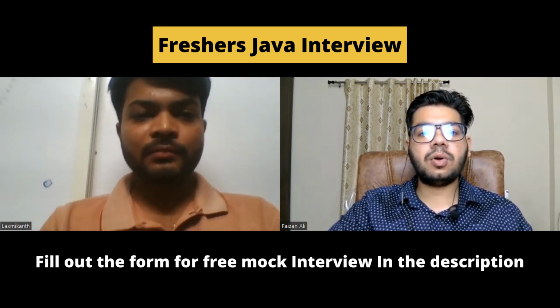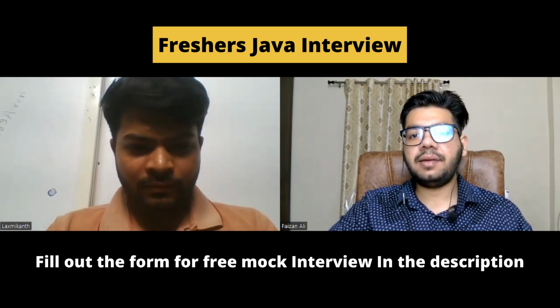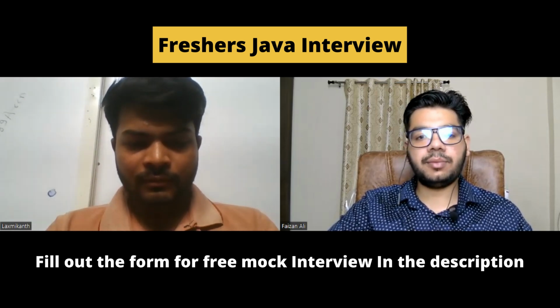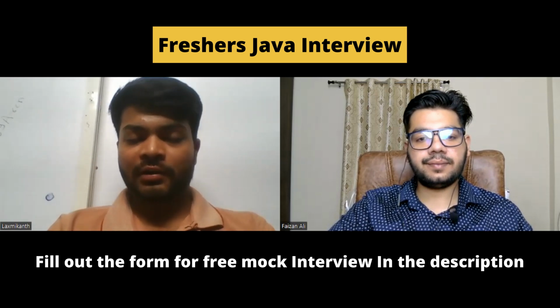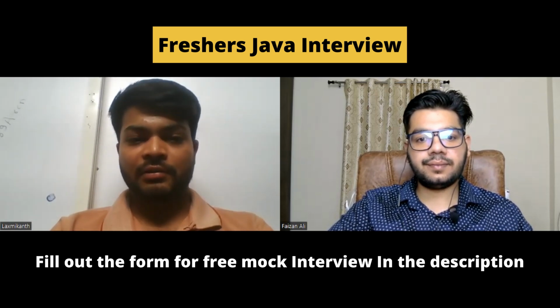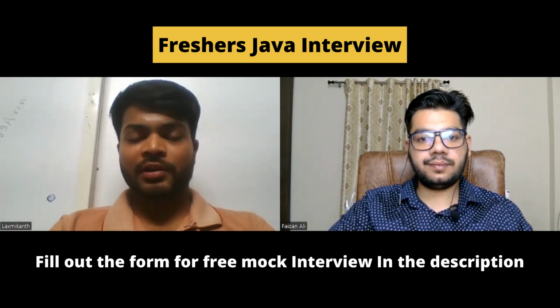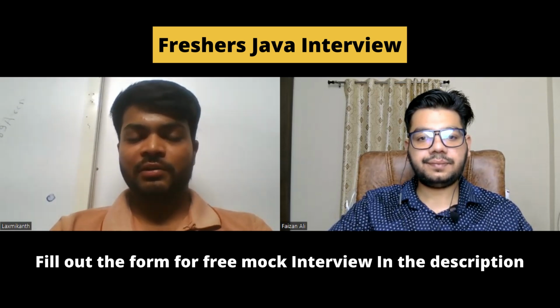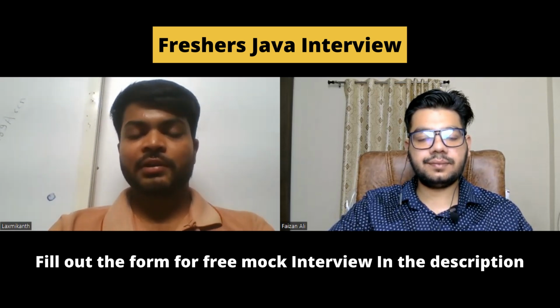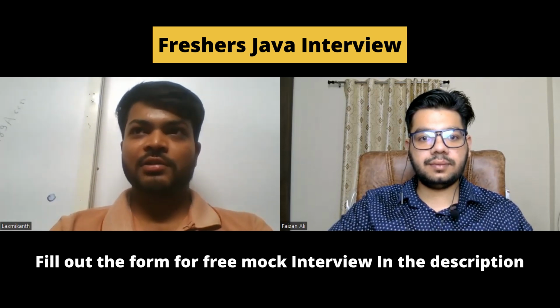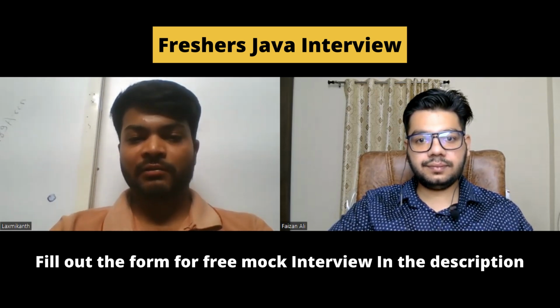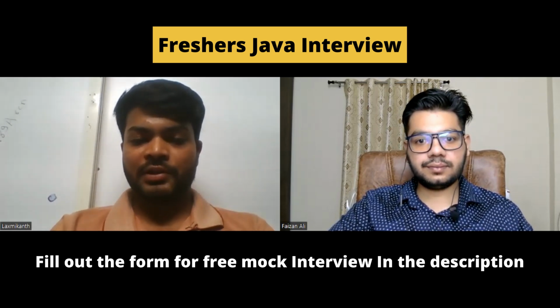What are some common use cases for using a final variable in Java programming? Yes, sir. For example, if we are developing an application, such as a student application, the student roll number or registration number is unique throughout the academics. At that situation, we might use the final keyword for the roll number or registration number.